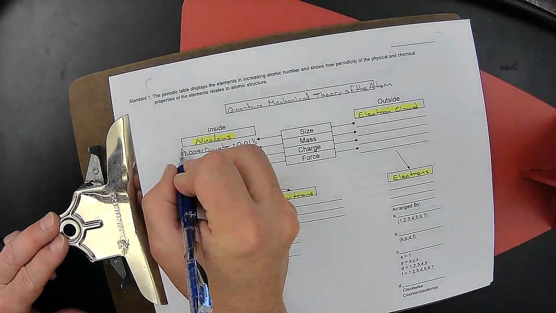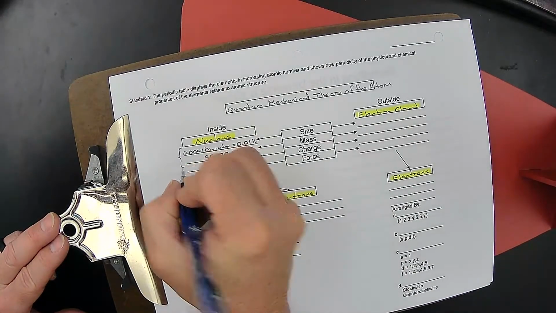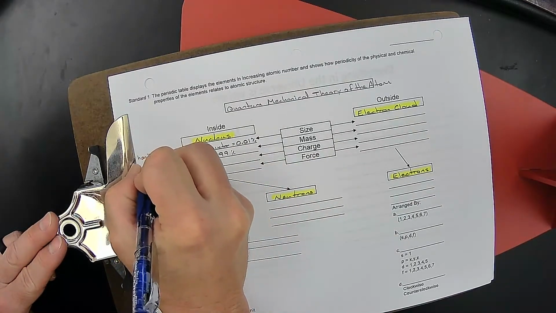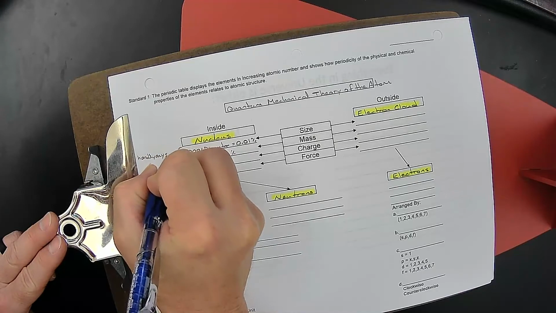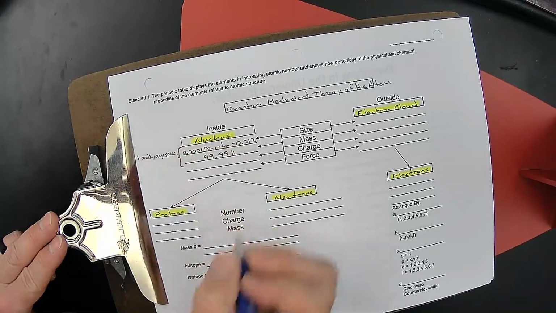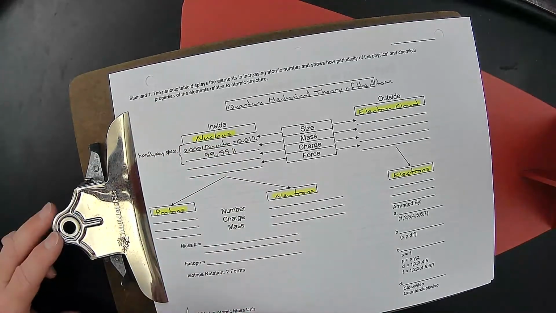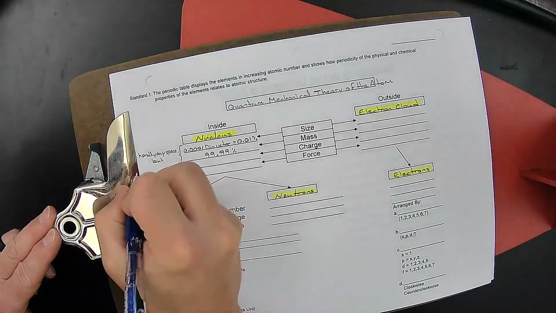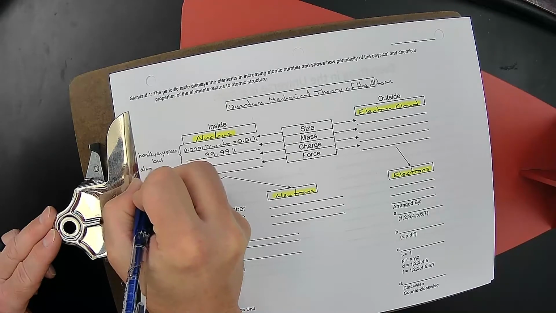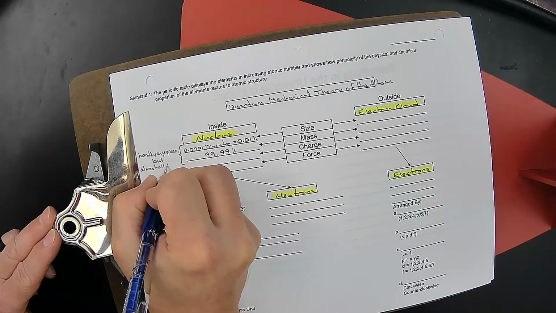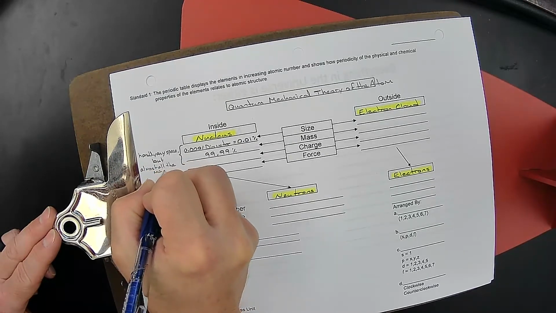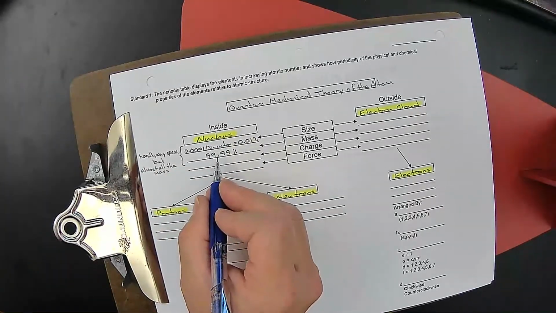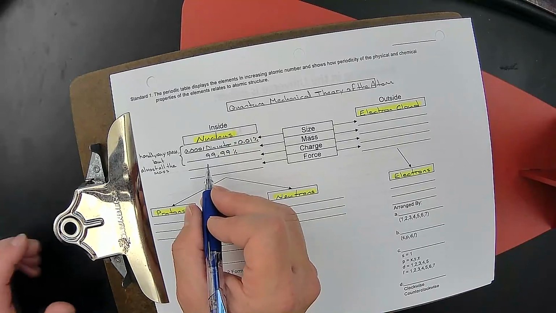The way we're going to phrase this is hardly any space. It hardly takes up any space, but almost all the mass. Hardly any space. It's very, very tiny, but it takes up almost all the mass.